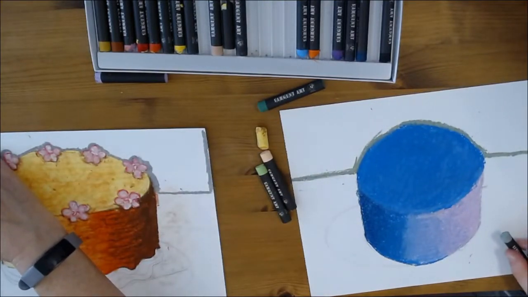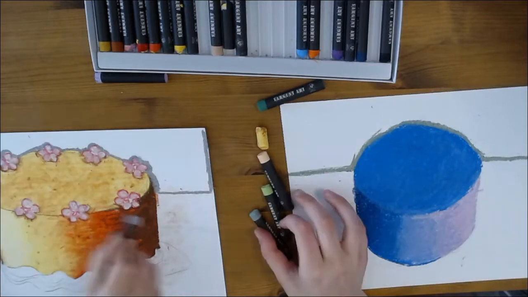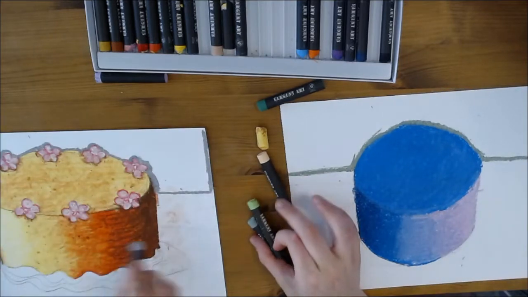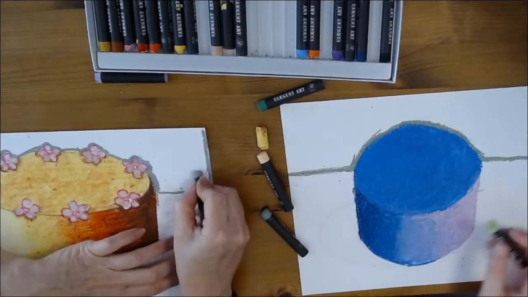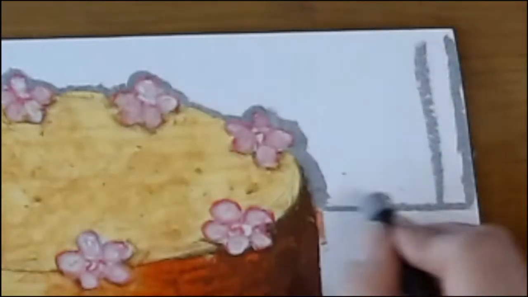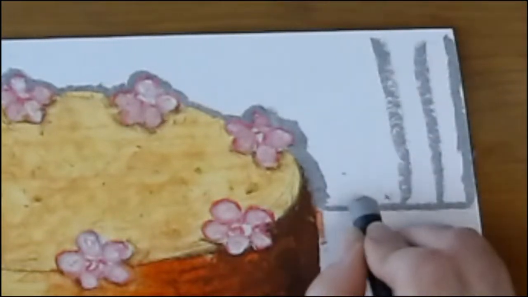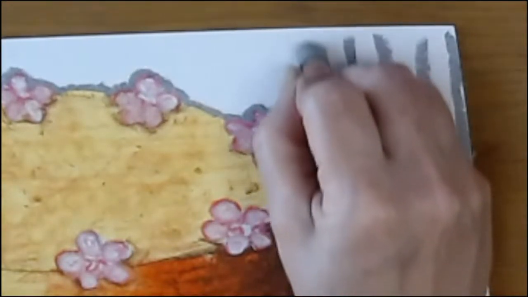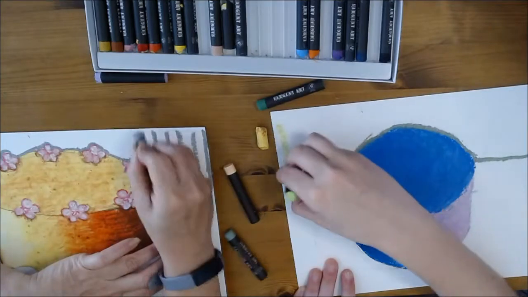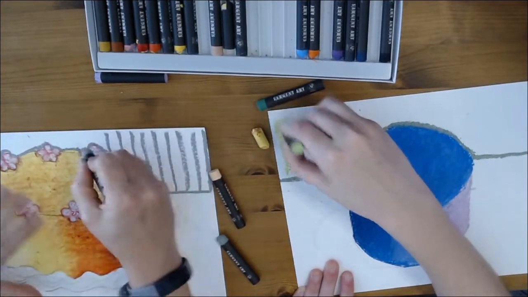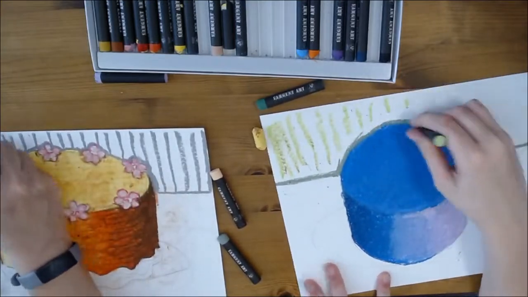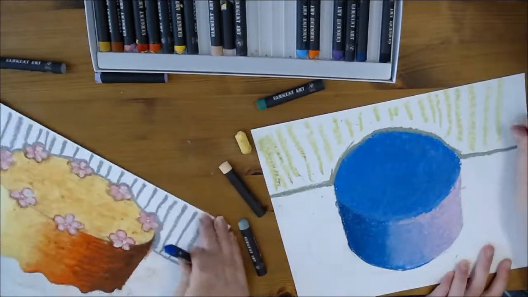Another way to create contrast is texture. Horizontal lines and the contour curved lines. So maybe I'll just do vertical lines. Or you could do scribbles, or you could do X's, or some kind of contrasting texture. We create texture by repeating a line or a shape over and over. Be sure to use both of your oil pastels that you chose for your background.